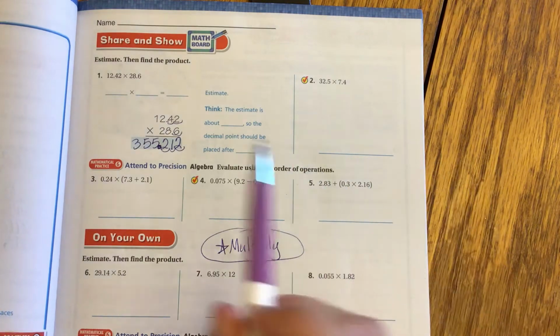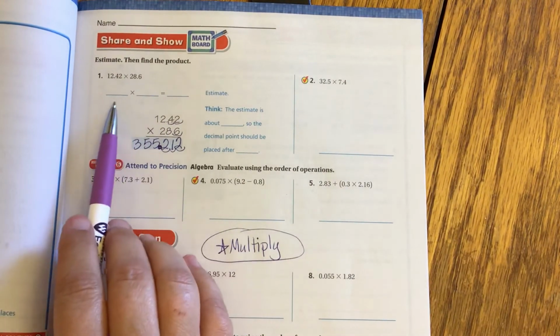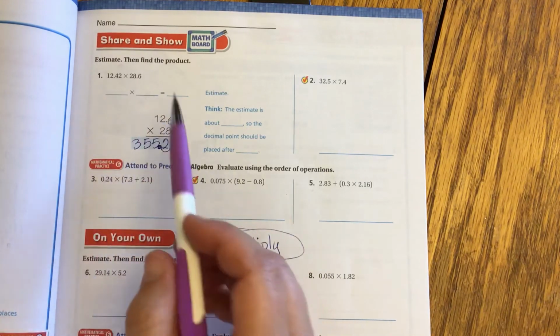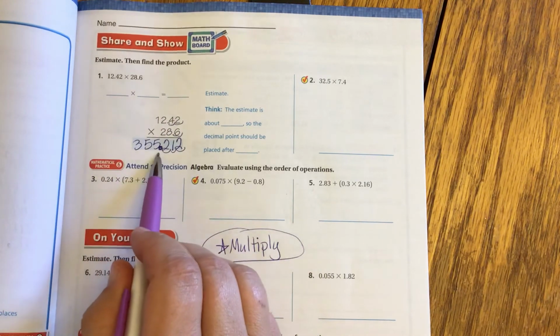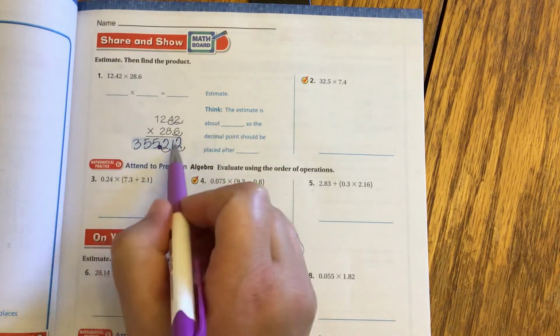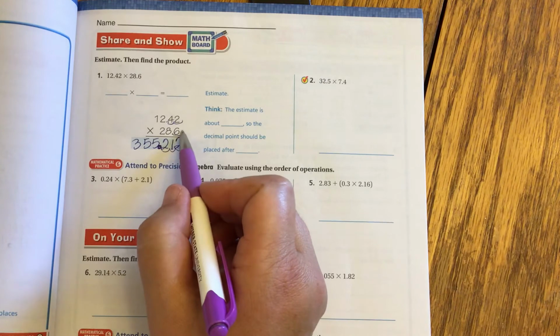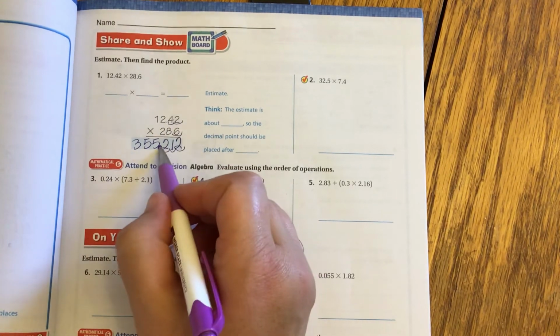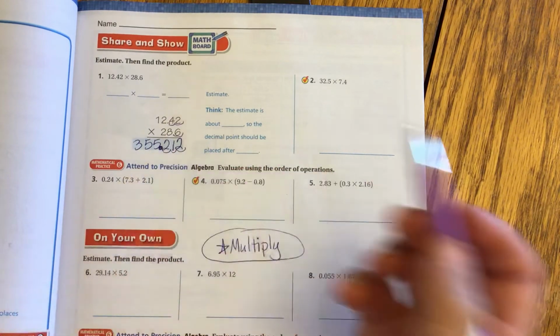All right, estimate and then find the product. So this was the answer that was already timesed out. I didn't show my work here, but that's the answer. And scooting the decimal, you'd scoot it over 1 spot, 2 spots, 3 spots to the left. And there's your decimal there.